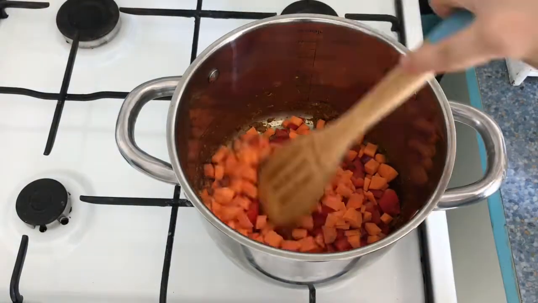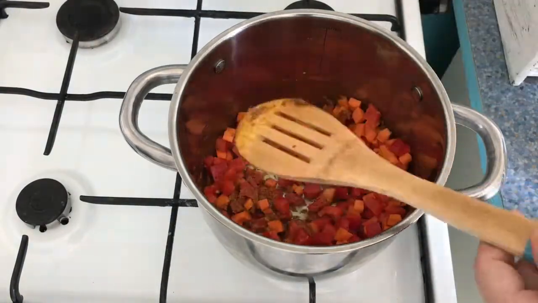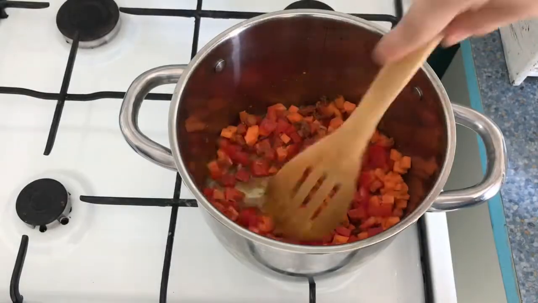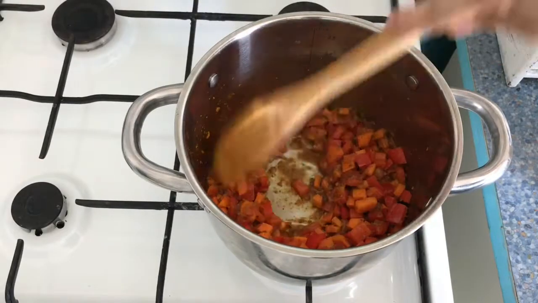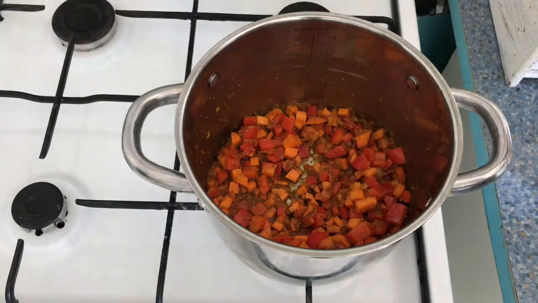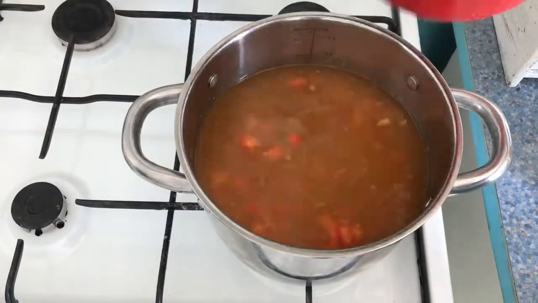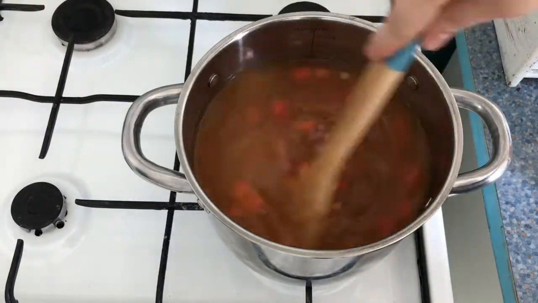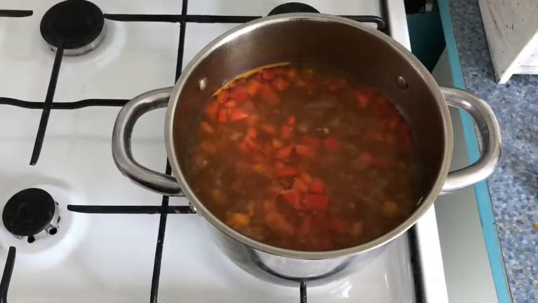So I'm gonna add the vegetables, and I'm gonna cook everything with a little bit of water so that the paste won't burn for about 3 to 4 minutes. After 3 to 4 minutes, it looks like this. Now I'm gonna add the vegetable stock and I'm gonna let everything boil for about 10 minutes.